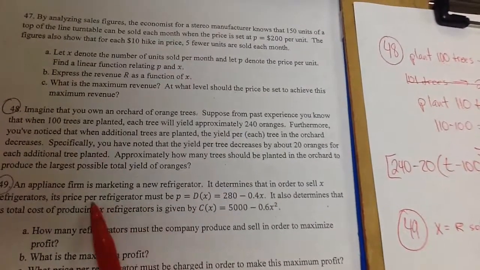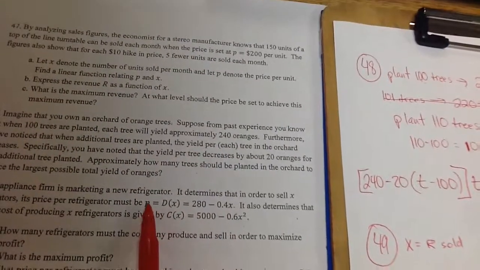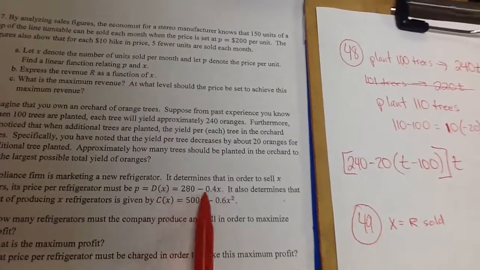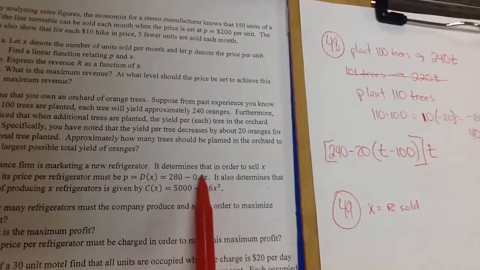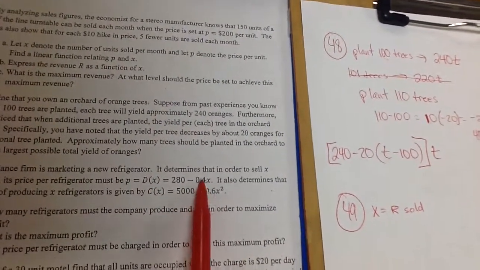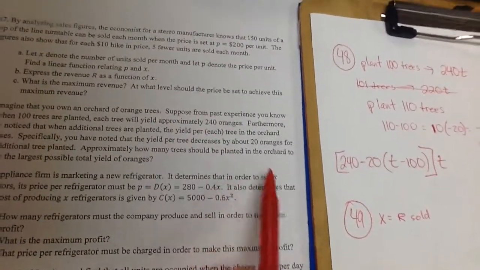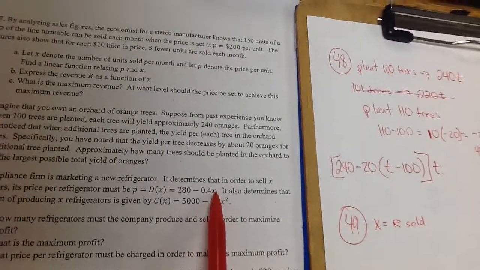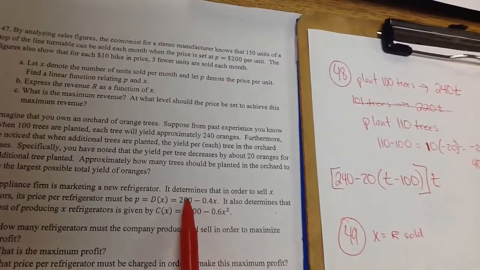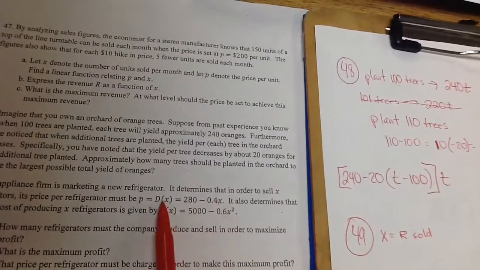The price per refrigerator is this. Don't worry about the p equals d of x equals. That's just saying the price per refrigerator. They're calling that d of x, and that's what it equals. So if you want to sell 100 refrigerators, you make the price per refrigerator 100 times 0.4 and then subtract that from 280. So the more refrigerators you want to sell, the lower the price.